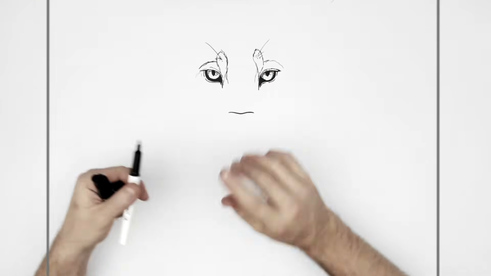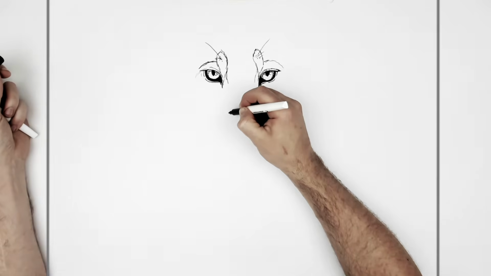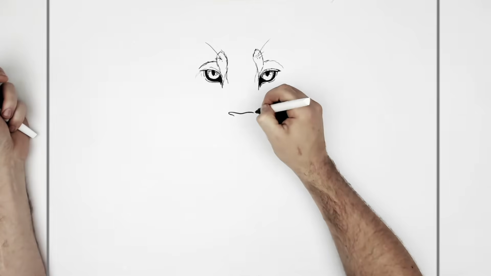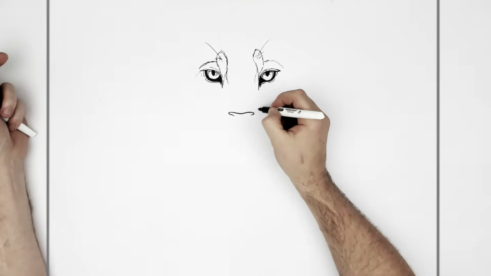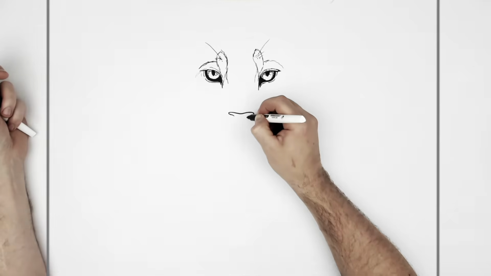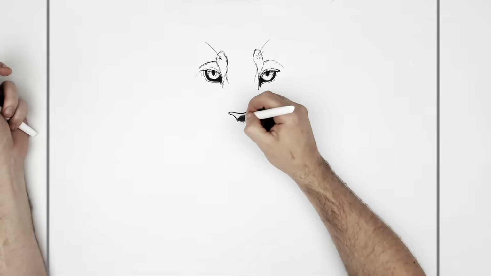Okay. And then the cat's nose. So it goes kind of dark, right? Down to this sort of V-like area just here.